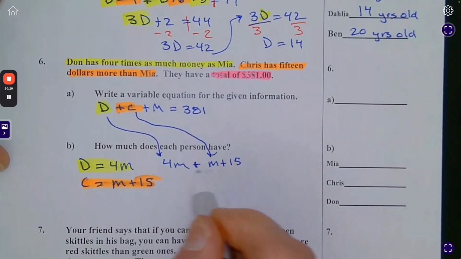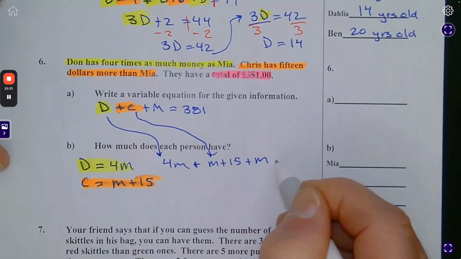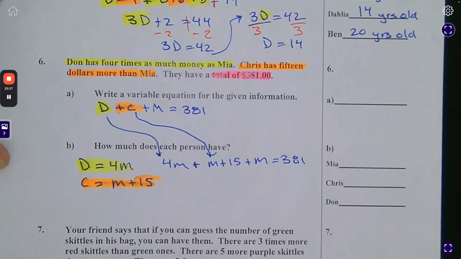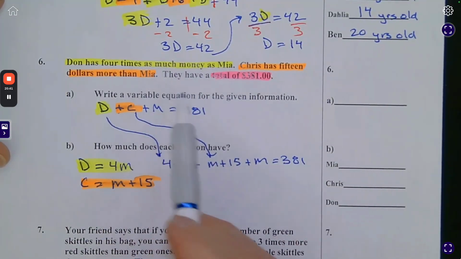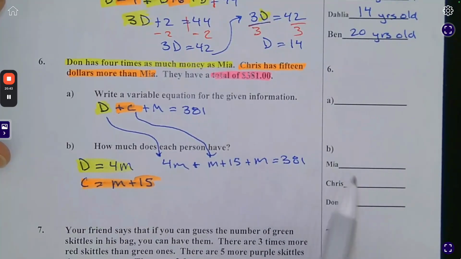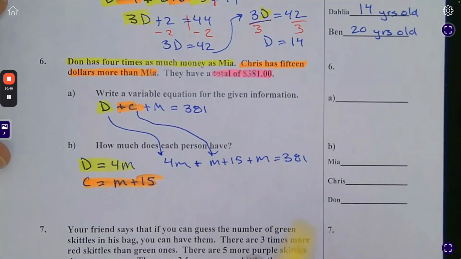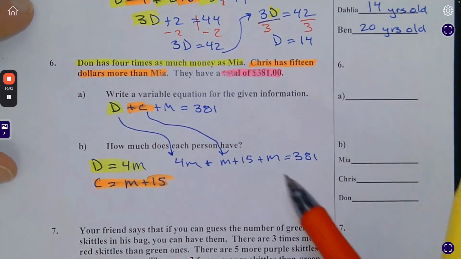And then notice how everything's in terms of M, so I'm just going to bring the Mia down. Equals 381. A lot of people forget about the person we're comparing to, which is Mia. We're comparing Don to Mia and Chris to Mia. So don't forget about Mia. She's a person. So now look at my M's.